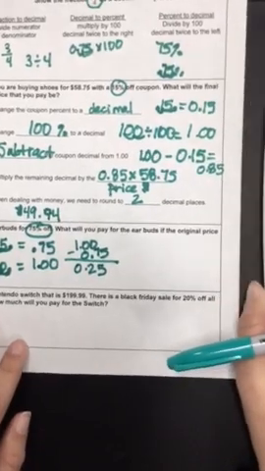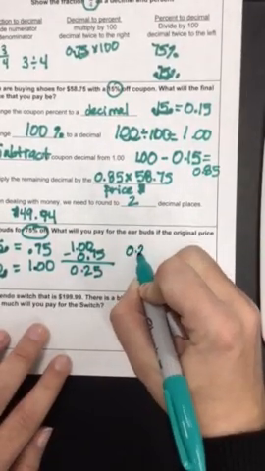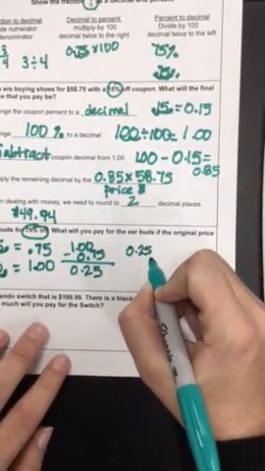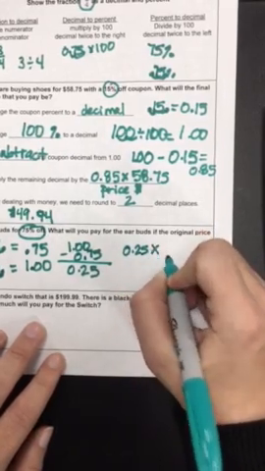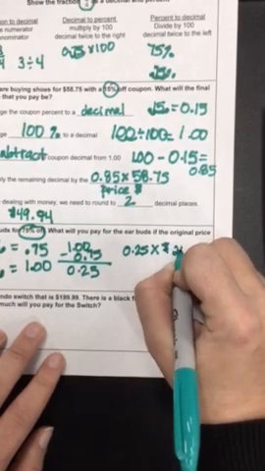So I'm going to multiply 25% or 25 hundredths, because we've turned it into a decimal, times my price of $24.99.